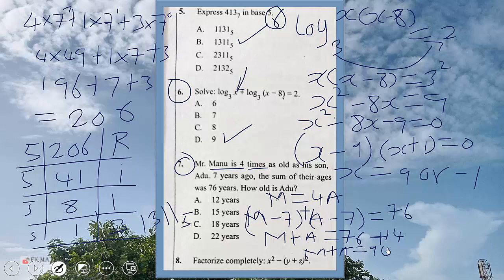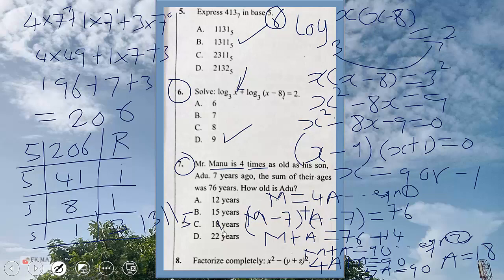But we're told that M equals 4A. So this is equation 1. This is equation 2. So when you put 4A in place of M, we get 4A plus A is equal to 90. So 5A equals 90. Dividing both sides by 5, we get A to be equal to 18. So Edu was 18 years old.